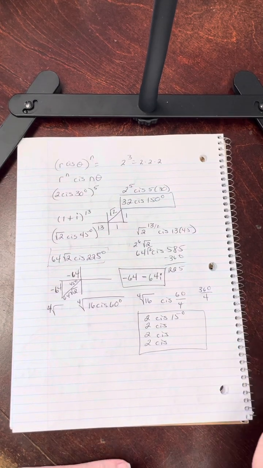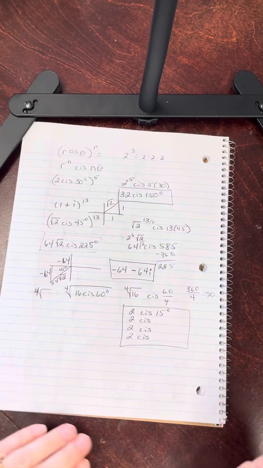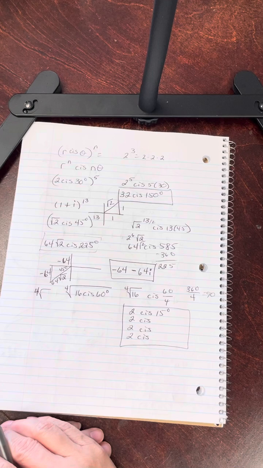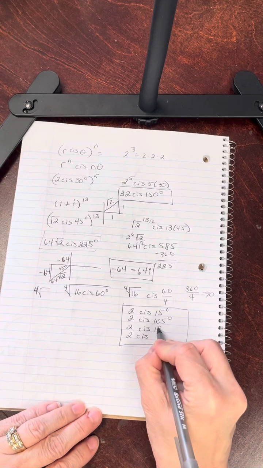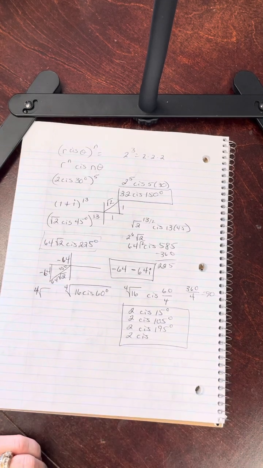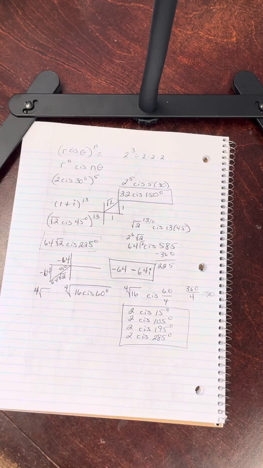So 360 divided by 4 means I'm adding 90 each time. So 90 plus 15 is 105. 90 plus that is 195, and finally 285. And there are my 4 answers.